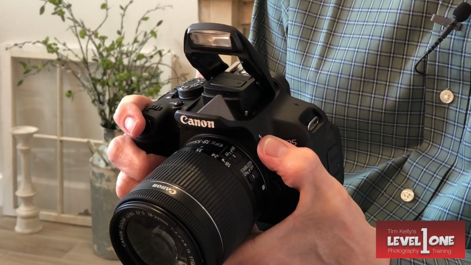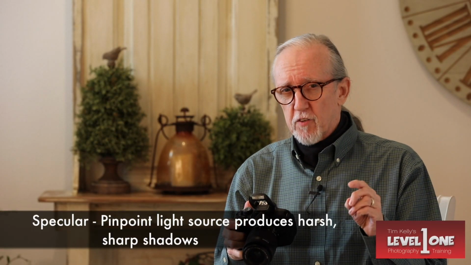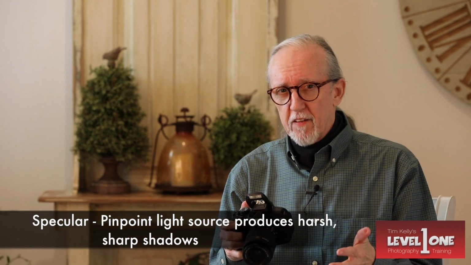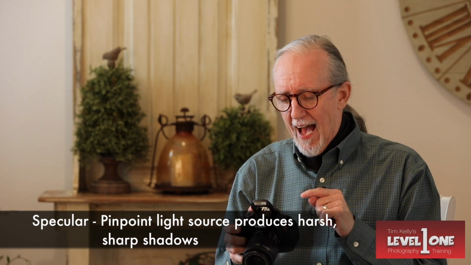Now, you may realize that this is a very tiny little flash on here, very small, very specular, not the greatest quality in the world. So we're going to show you now how to use other strobes. And that's important because you can do that with this camera. So let's get on with the lesson. You don't have to stick to the little flash that's built in. It's convenient for you, but you can use a lot of other devices.